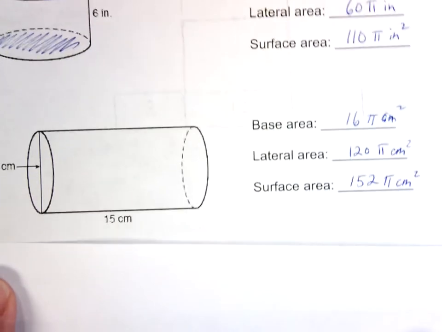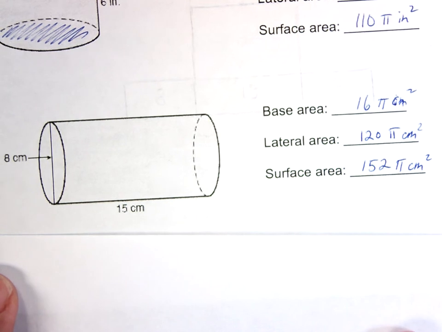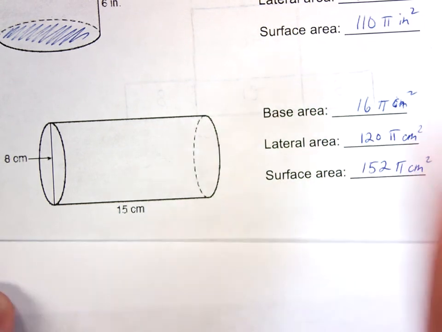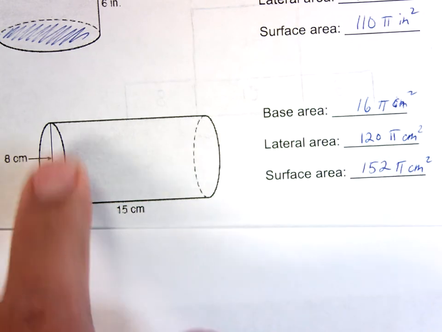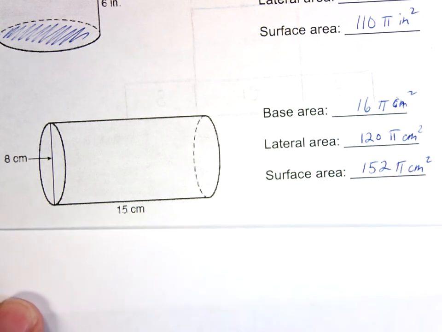Got another cylinder laying a different way to work the exact same way. Base area, the diameter is 8. Radius would be 4. 4 squared, 16 pi. Lateral area, again, I take the circumference, which would be 8 pi, 8 times 15, 120 pi.